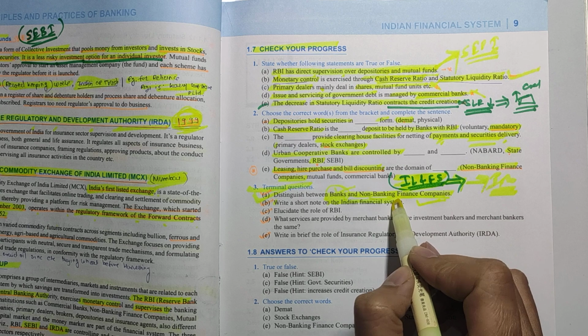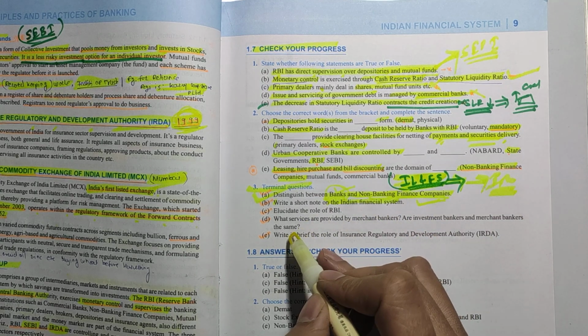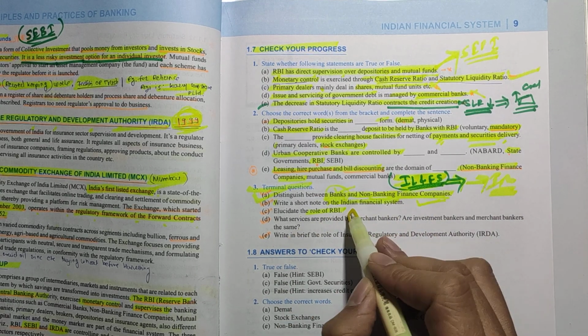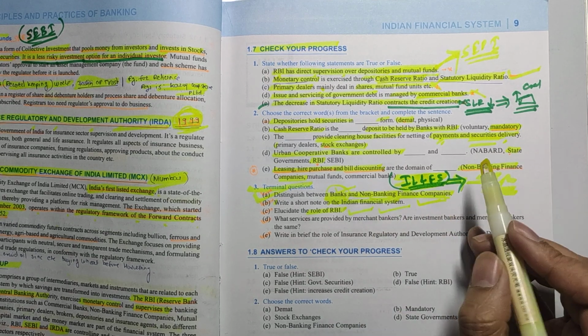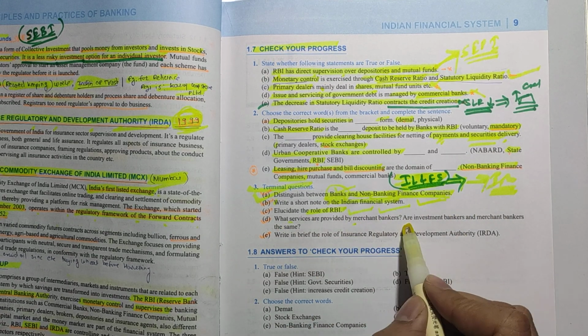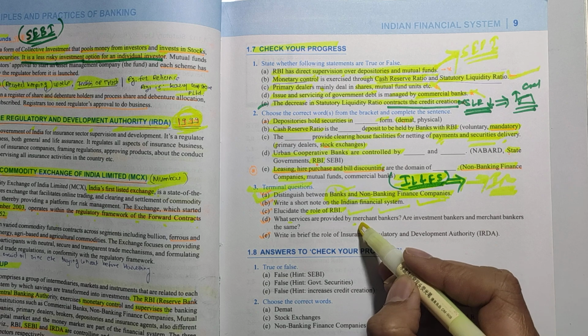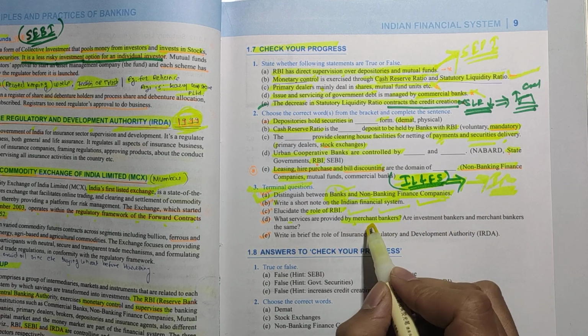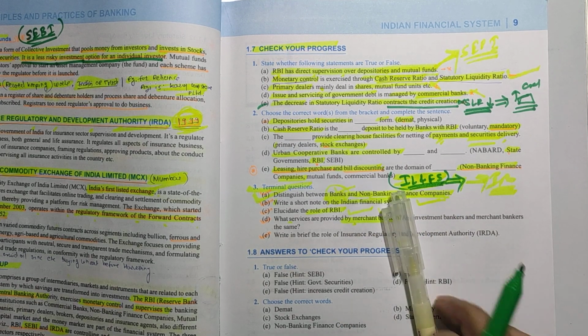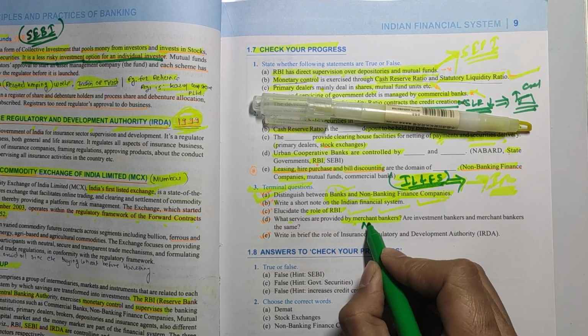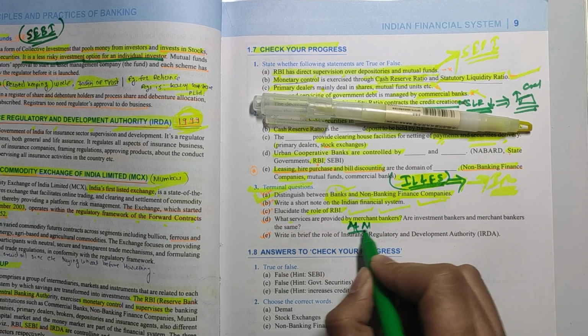We can write a short note on the Indian financial system that we have all learned. Elucidate the role of RBI, that is the monetary control and the supervisory role. Next is the services provided. What are the services provided by the merchant bank? It also helps in acquisition and merger.